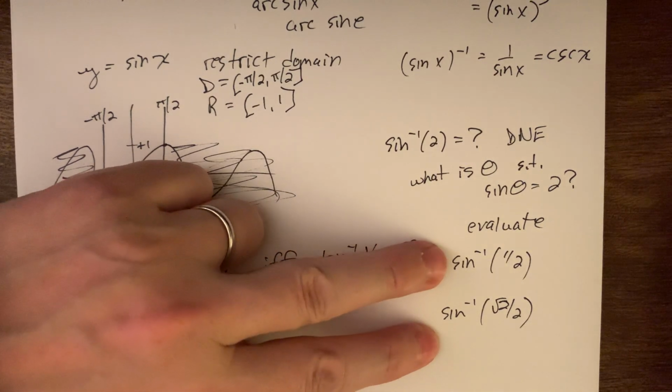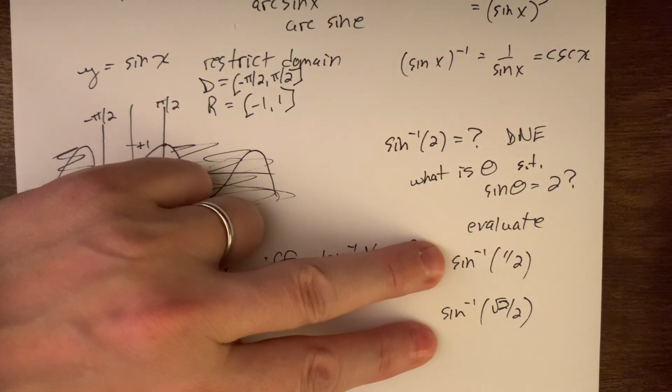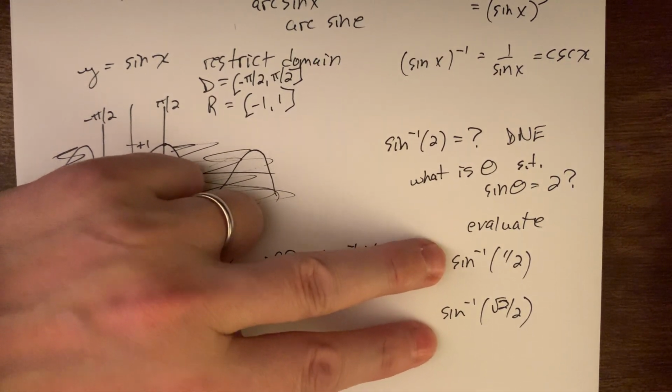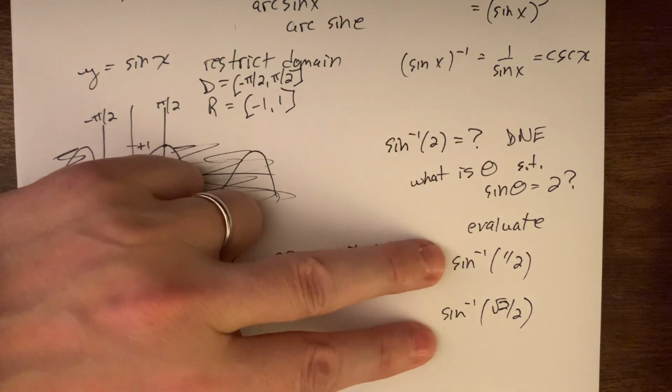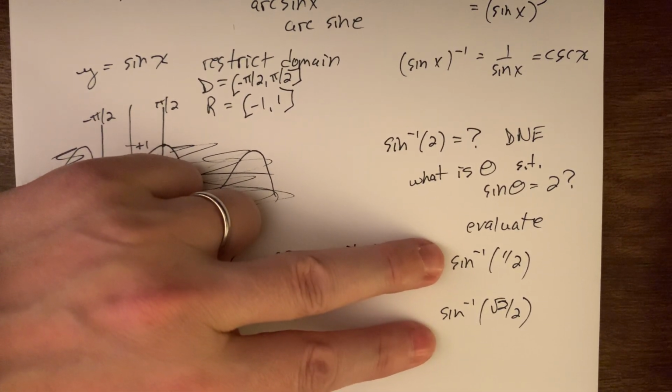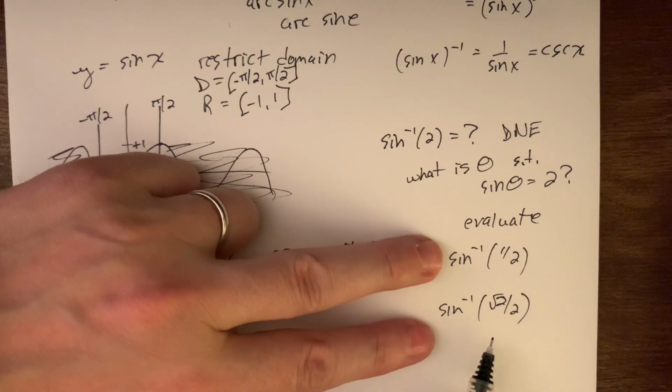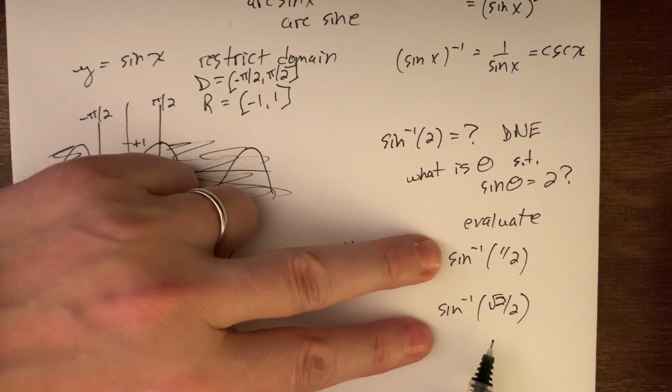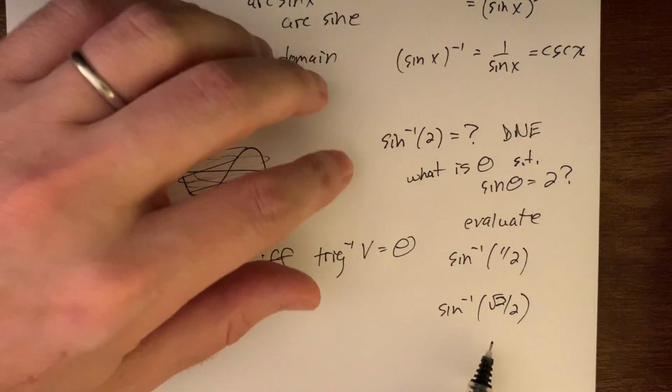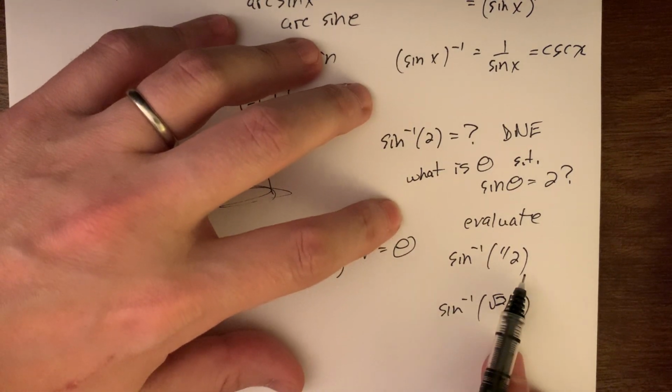Just be careful, radian or degree mode. If you're in degree mode, you would get a degree answer. You just have to convert that to radians, okay? If you're in radian mode, most of our calculators are not going to give us nice radian answers. But it's thinking backwards, right? How do I know this value?